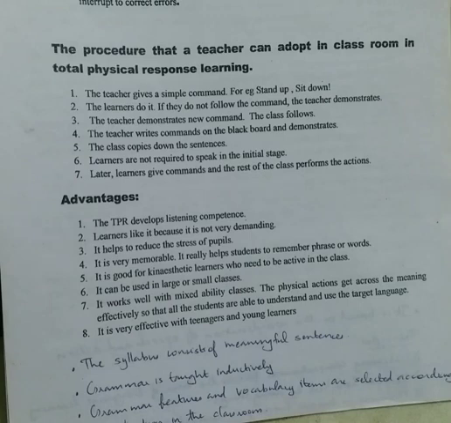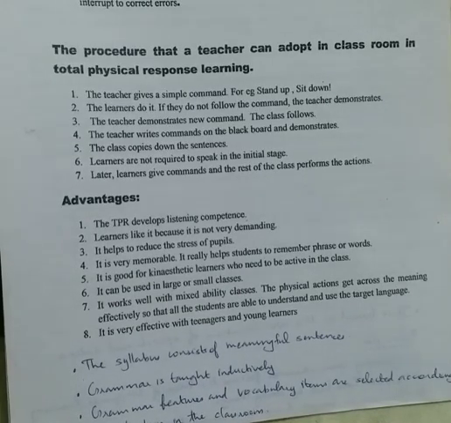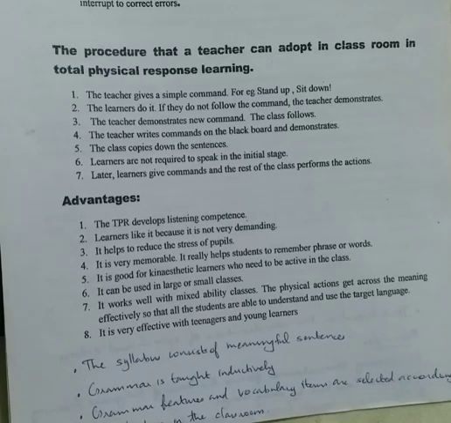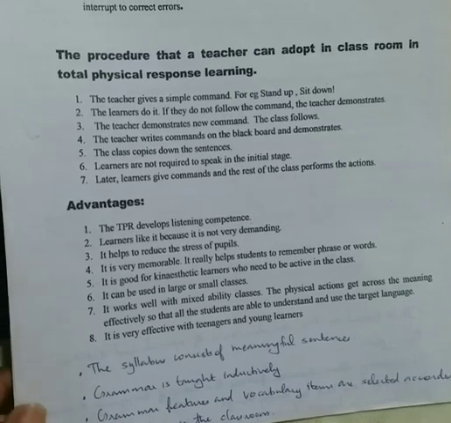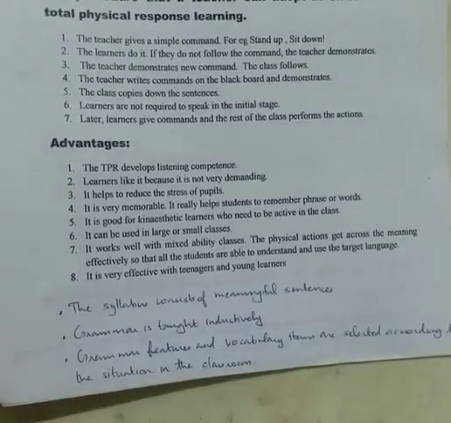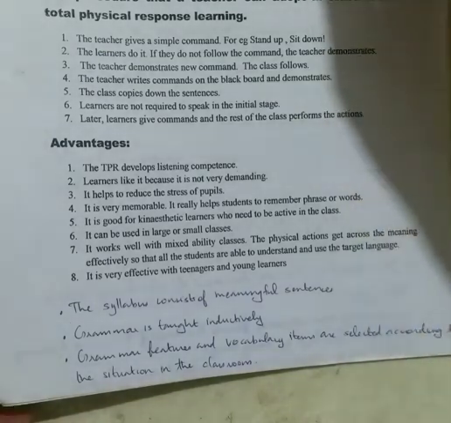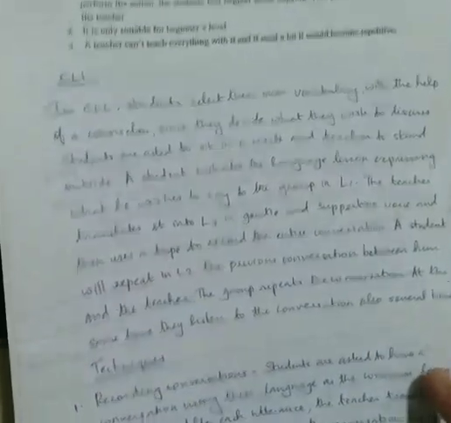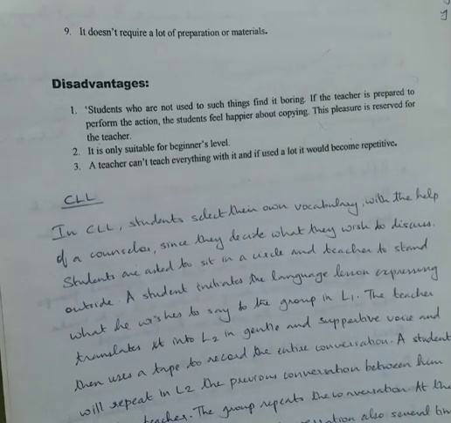So it works well with mixed ability classes. Physical actions get across the meaning effectively so that all the students are able to understand and use the target language. It is very effective with teenagers and young learners. The syllabus consists of meaningful sentences. Grammar is taught inductively. Grammar features and vocabulary items are selected according to the situations in the classroom. And it does not require a lot of preparation or materials.